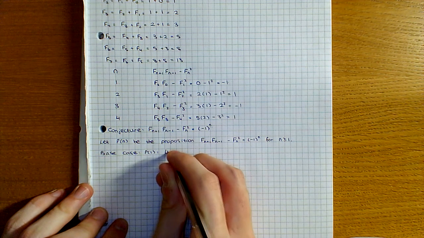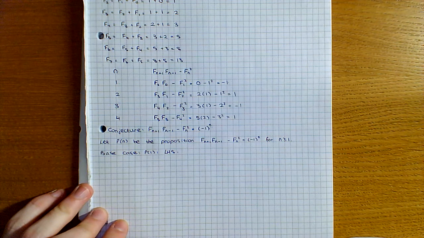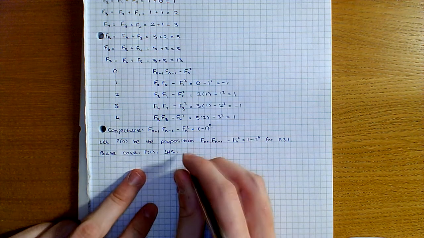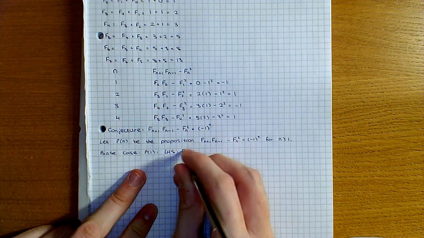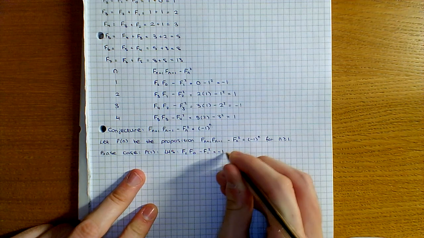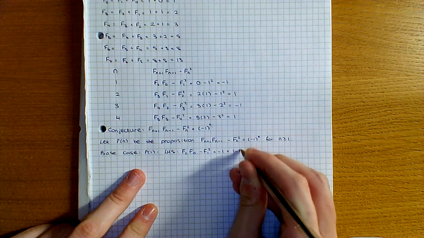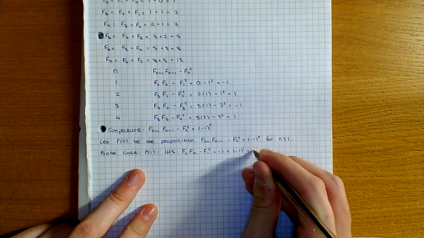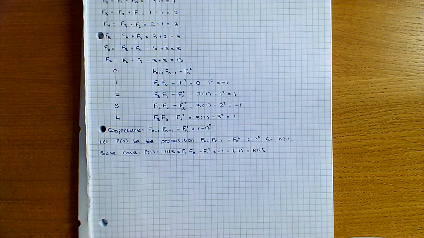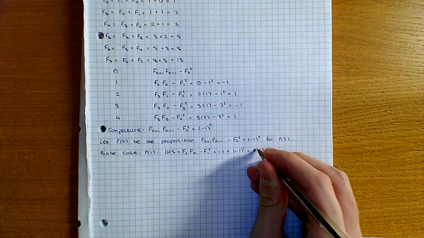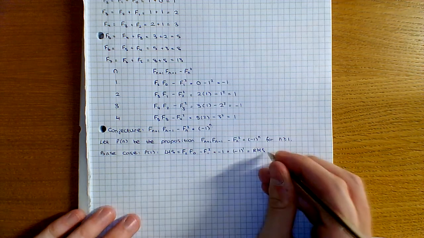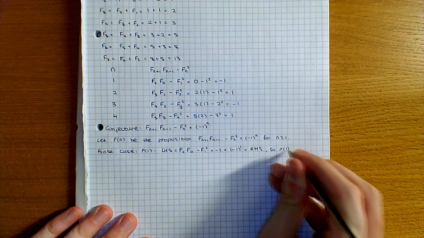So on the left-hand side, we end up with f2 times f0 minus f1 squared, which equals -1, and that is clearly -1 to the power of 1, which is equal to the right-hand side. So clearly the statement is true for n equals 1, so our base case is proved. So P(1) is true.